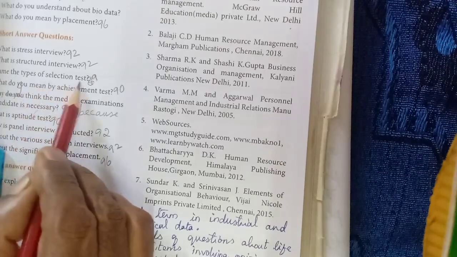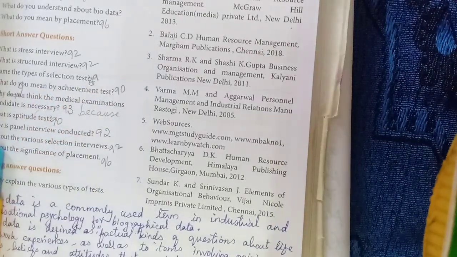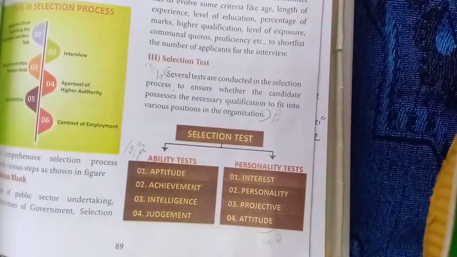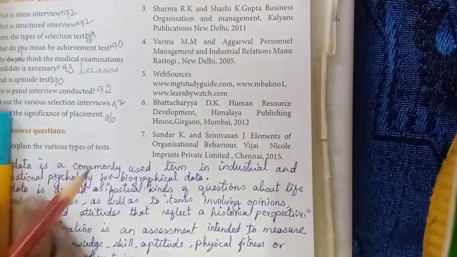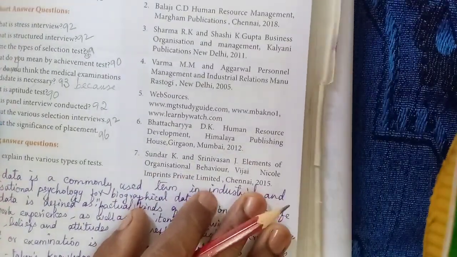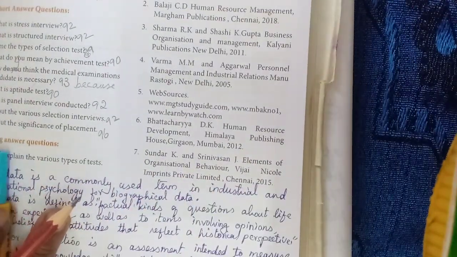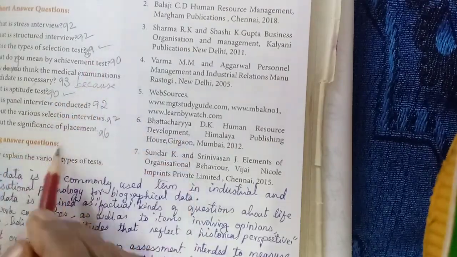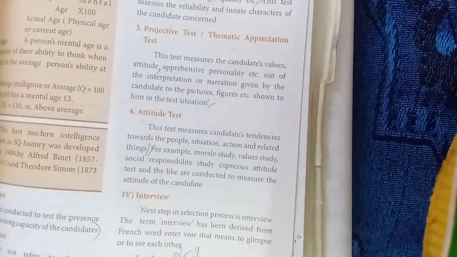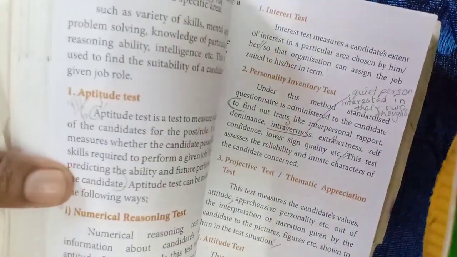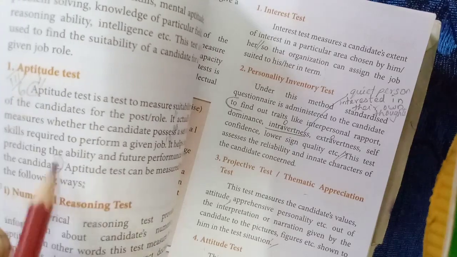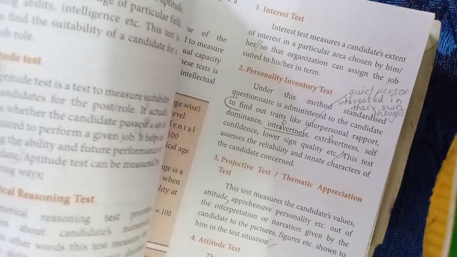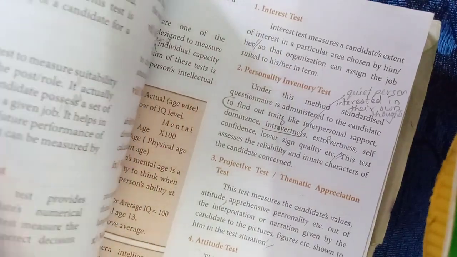Name the types of selection test. Three. Here, selection test, this one and this one. Then, what is aptitude test? This one, from here till here. Three points are available, and I have explained all the points to you.